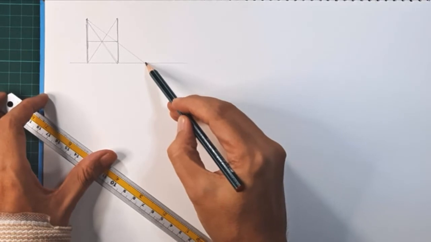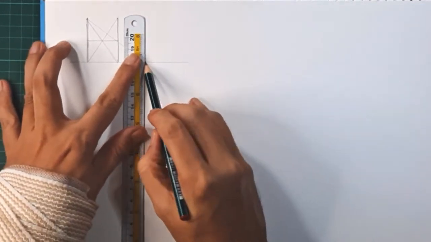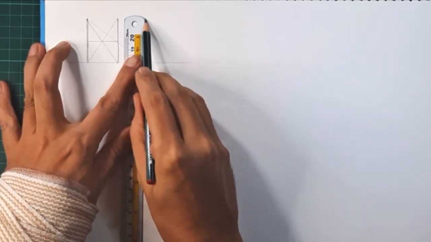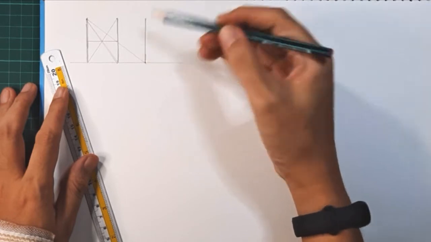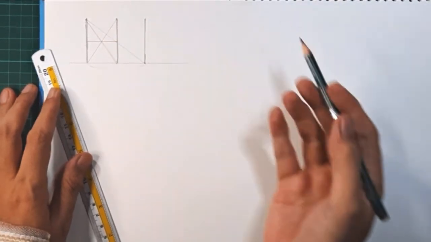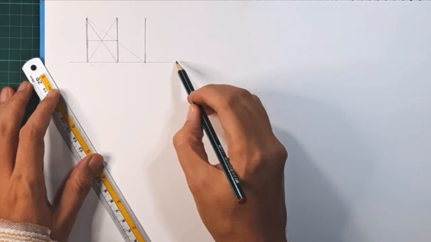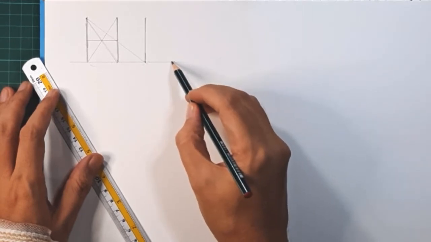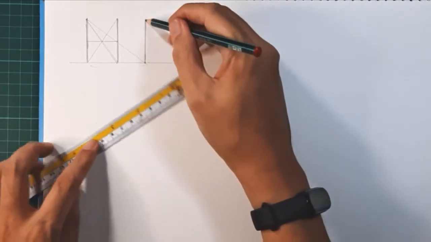So this point right here on the ground, that's supposed to be where that next post will be, and supposedly they will be equally distant from each other, okay, roughly. If you want to do another post right here, then you will do the same process. We will X this out.